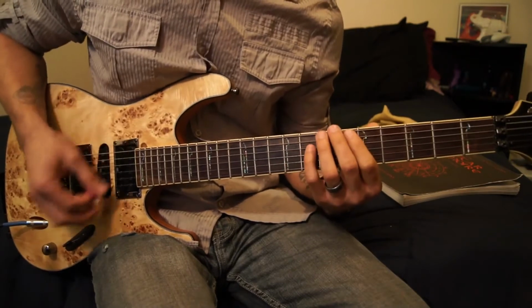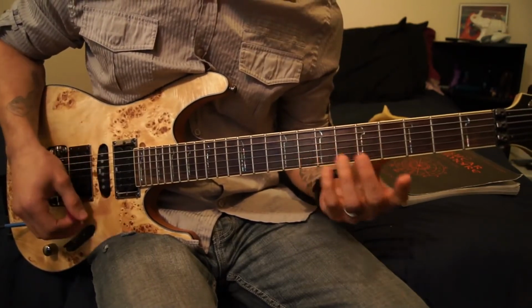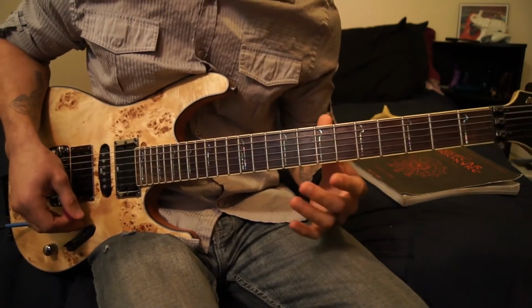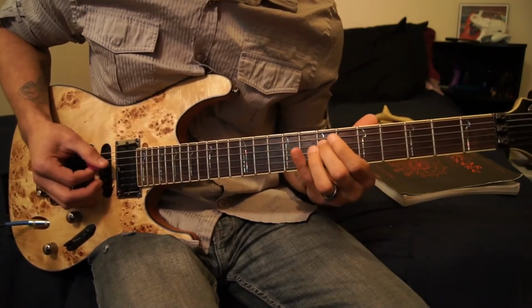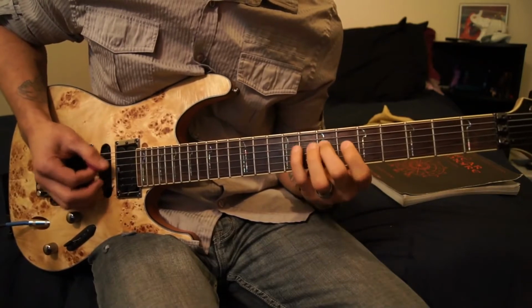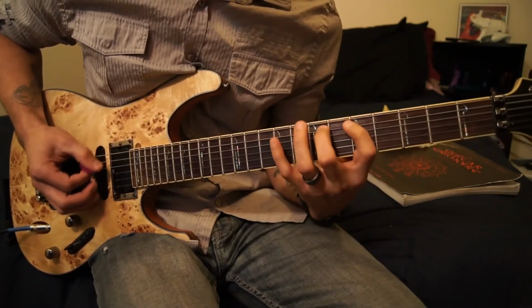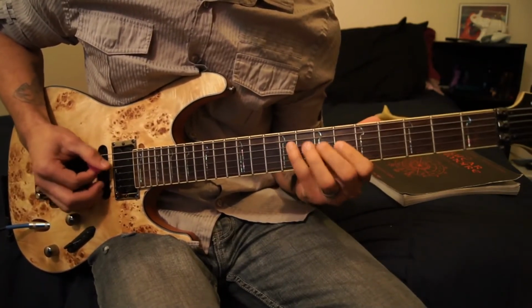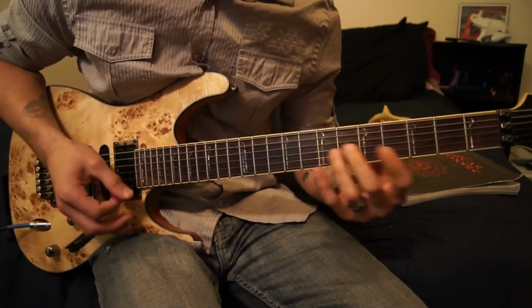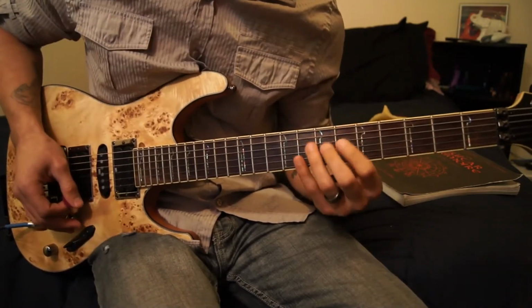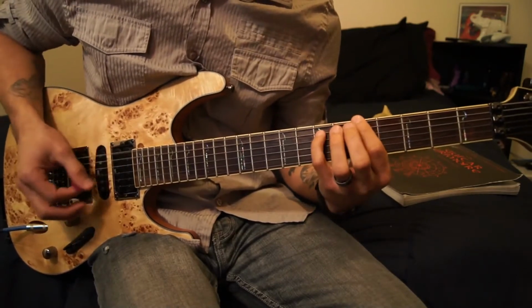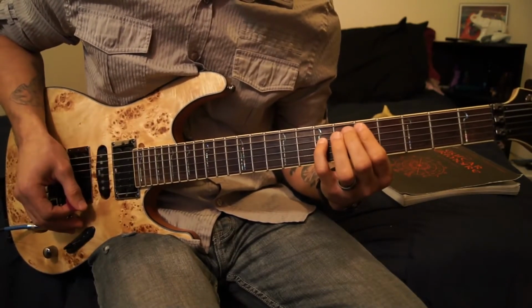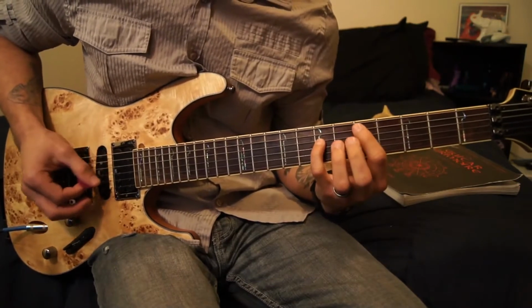Basically, this is the major scale. If you notice the second part of that riff, the first part is I'm within that scale shape, and then I go down and I use my root note. So I start on the A here, and then I go to D.